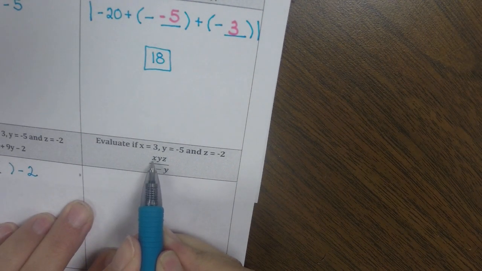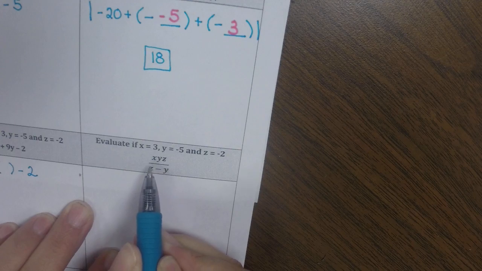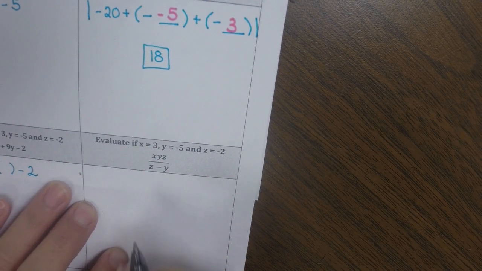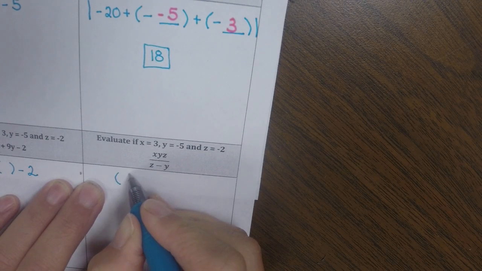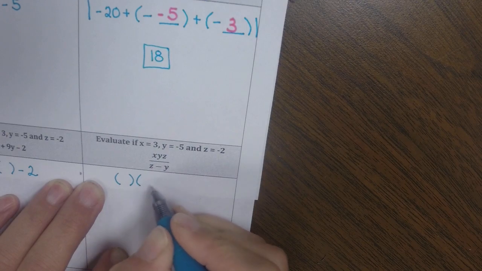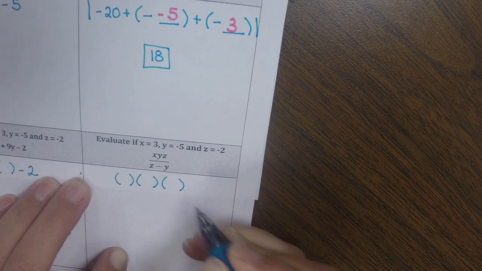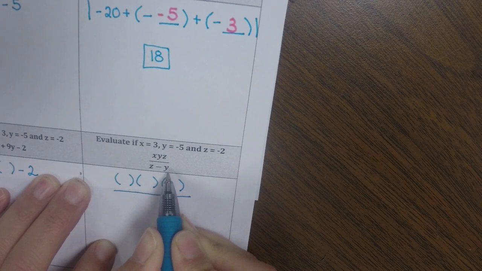Again, notice all three of these are side by side, meaning nothing is in between. And we just said side by side means multiplied, so that means we're going to use parentheses in order to set it up. So I'm going to have a parenthesis for x, a parenthesis for y, a parenthesis for z, and then that's all over z minus y.